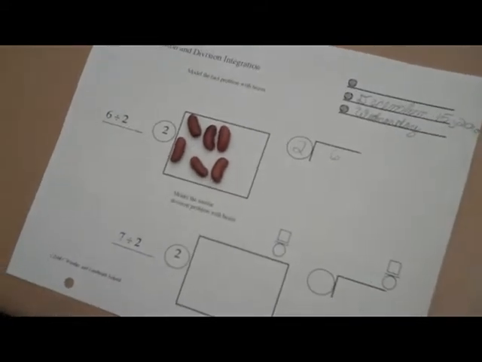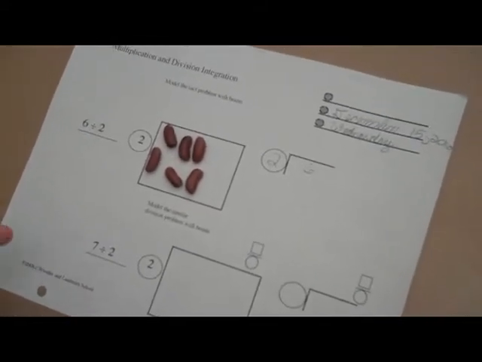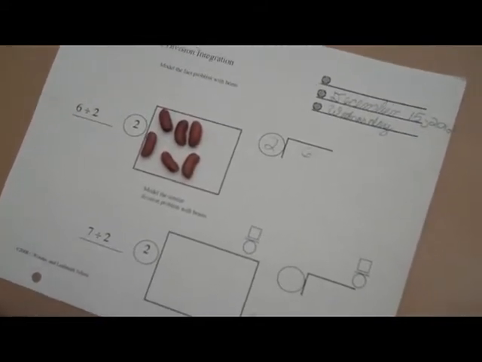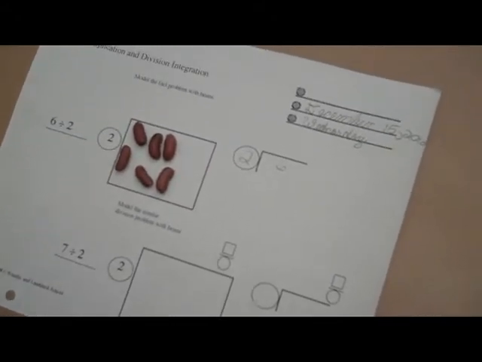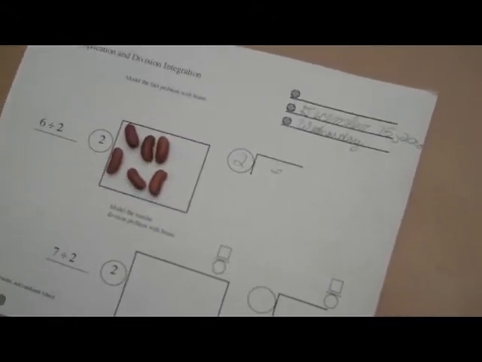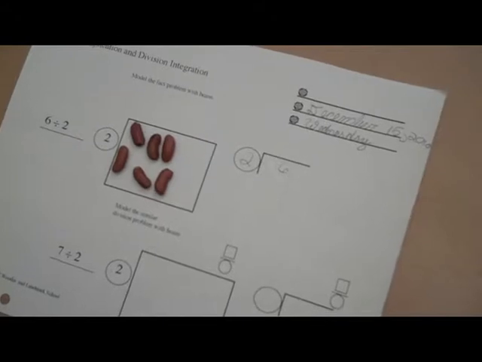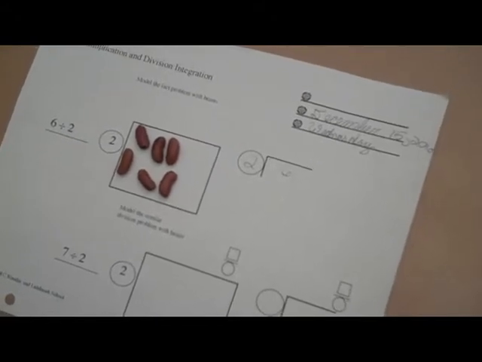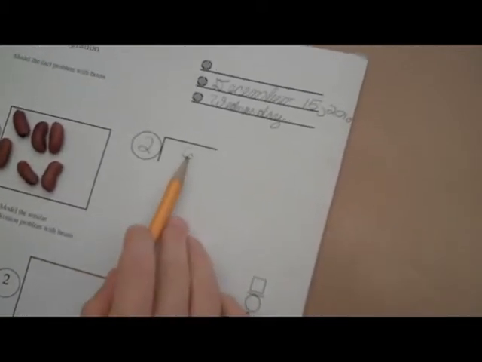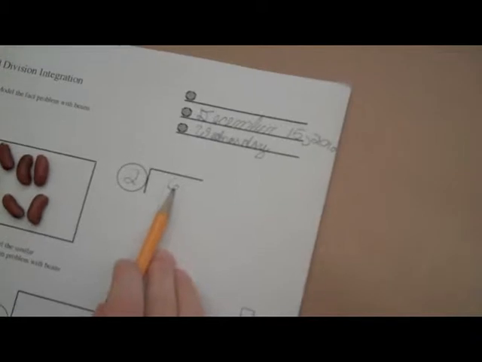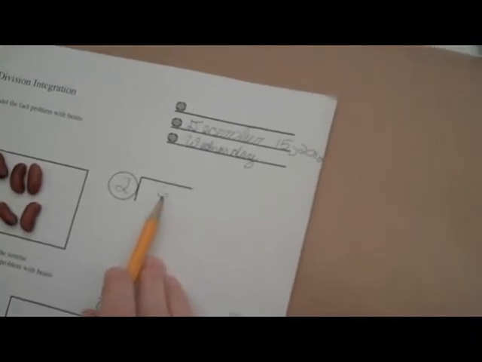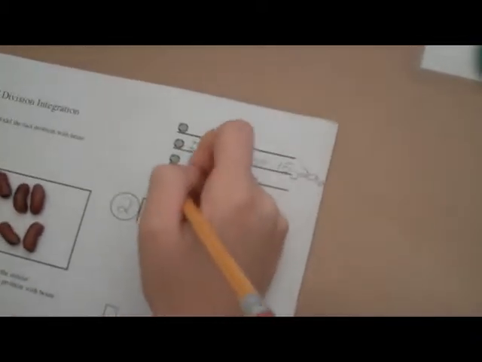Okay, everybody look at your beans. They're arranged in 2s, right? How many 2s are there? In other words, it takes 2 shoes to make a pair. How many pairs can you make? 3. Good. Alright, so right above, put your pencil right on that 6 that you wrote. And how many pairs can you make? You said 3. So right above that 6, I want you to write a 3. And then keep your pencil on that 3. Don't let go.